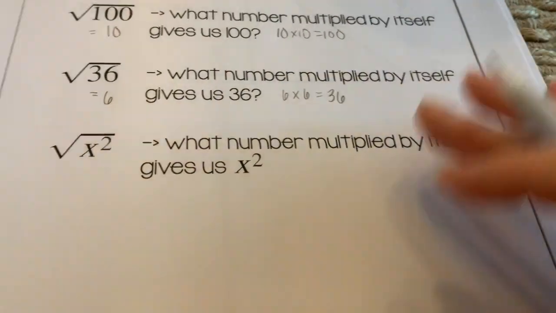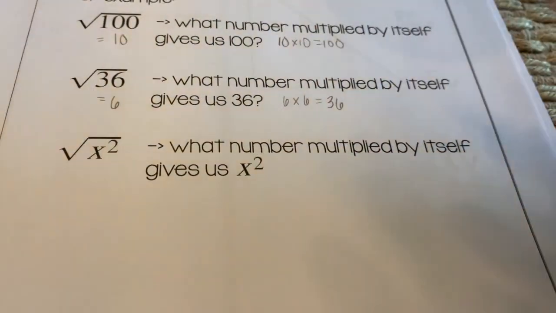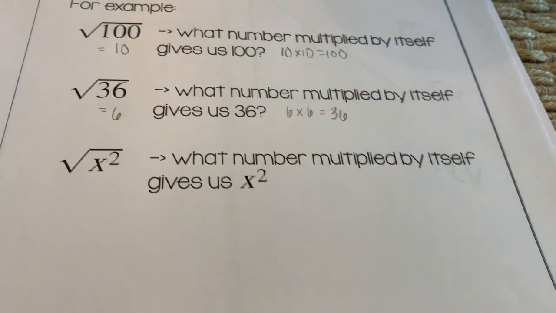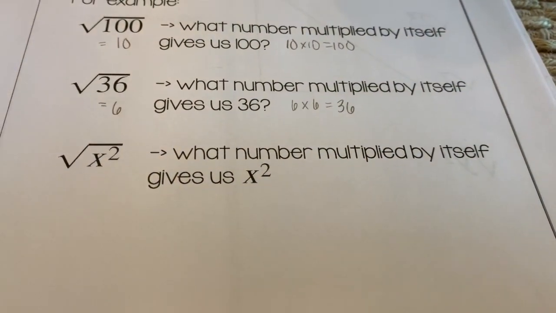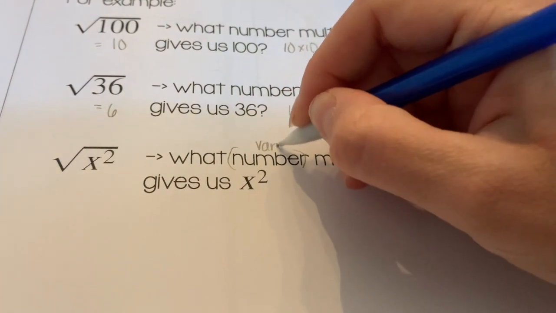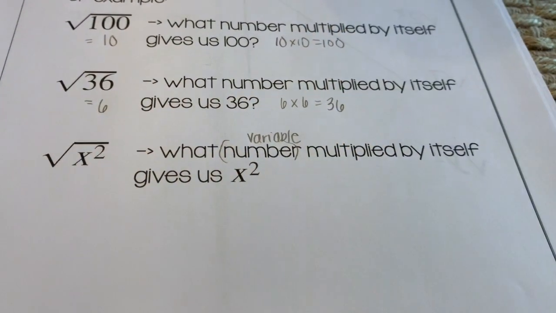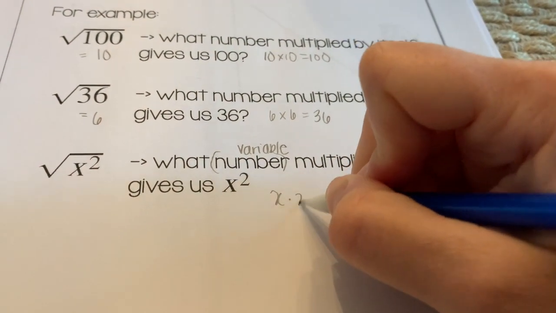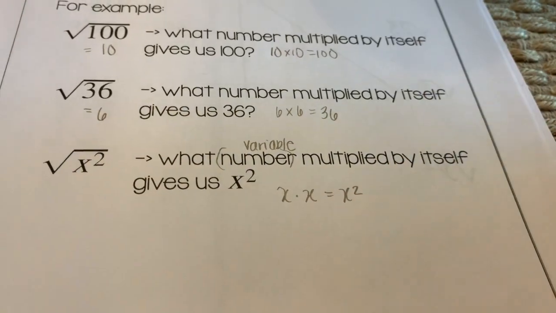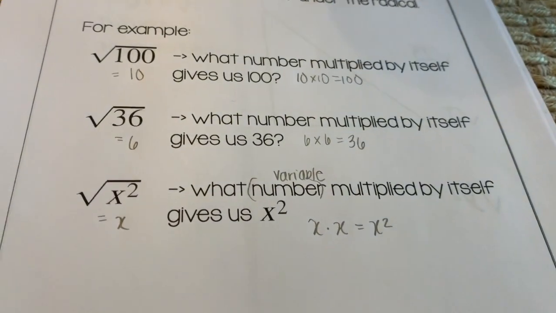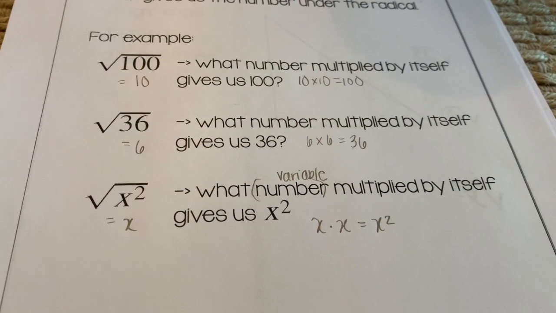And then this goes as well for variables. So if we took this, you guys know this though, we went over this, but we take the square root of x squared, we're asking ourselves what number, or in this case, variable or anything multiplied by itself gives us x squared. So we know that x times x gives us x squared. So when we take the square root of x squared, the answer is x. Okay, now it's something we did learn during the year.